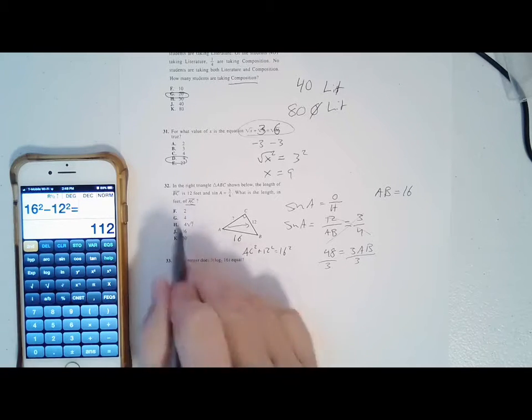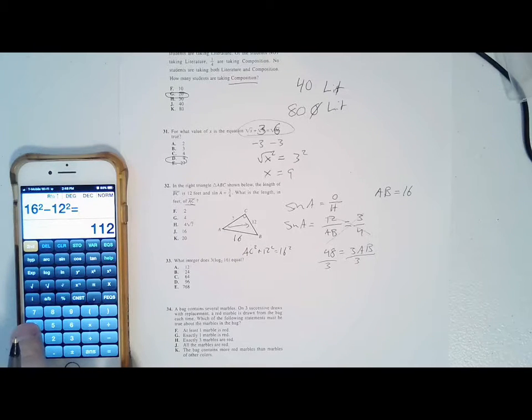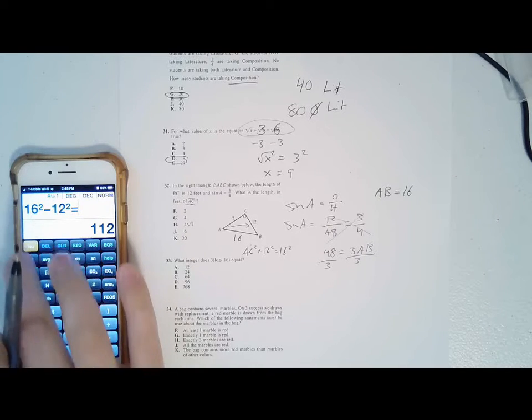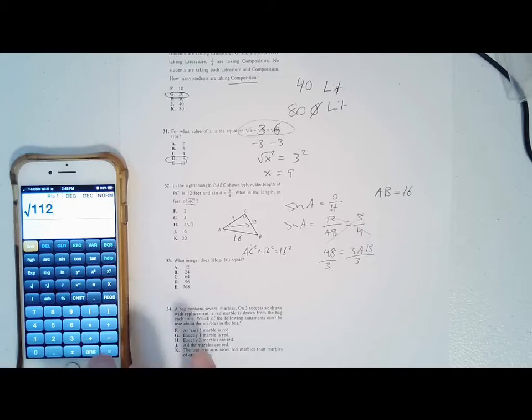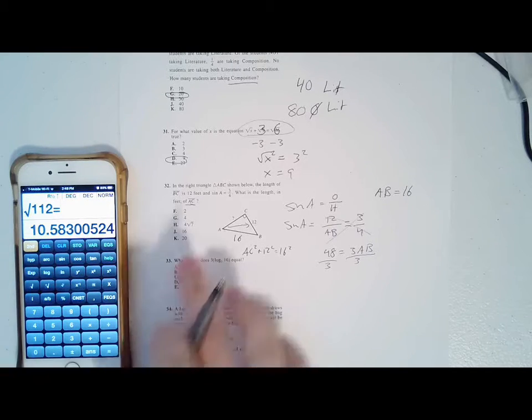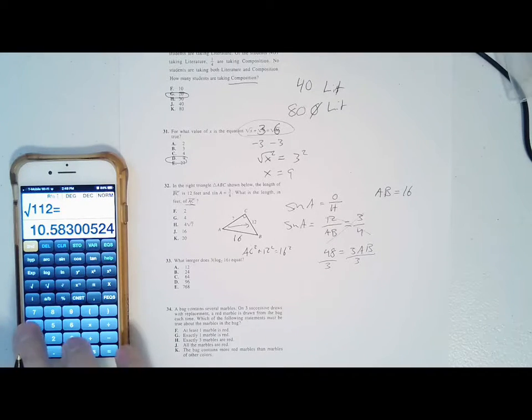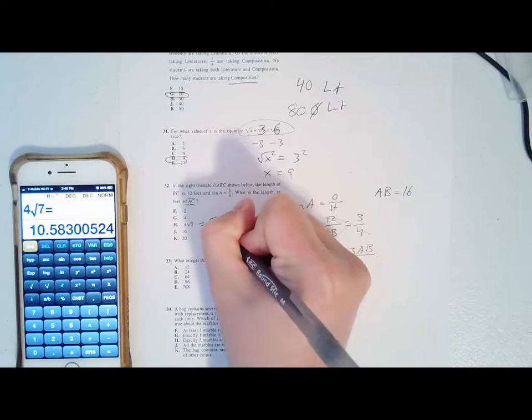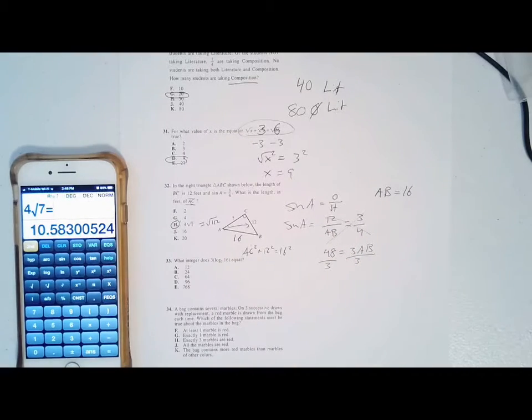That doesn't show up, so we can do the square root of 112 and get 10.5. Does H equal 10.5? 4 root 7 is the same answer, so that is the same thing as the square root of 112. So H is our answer. Okay.